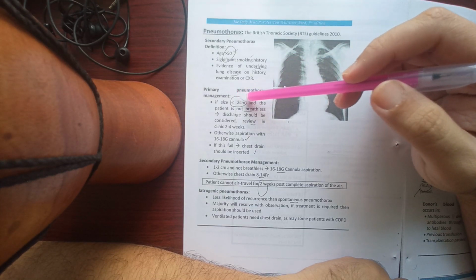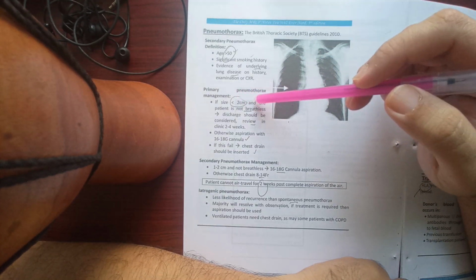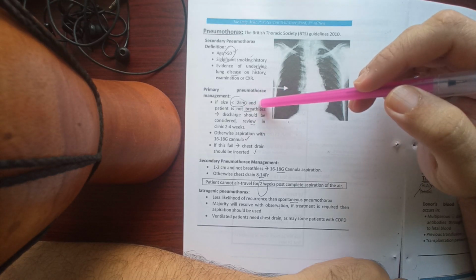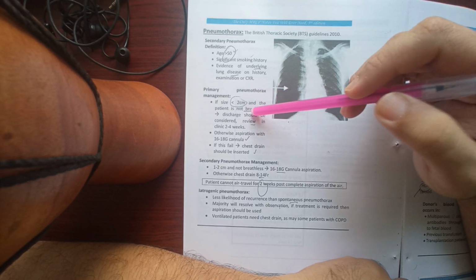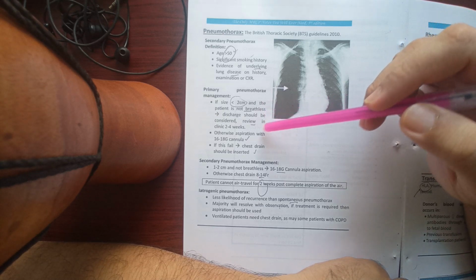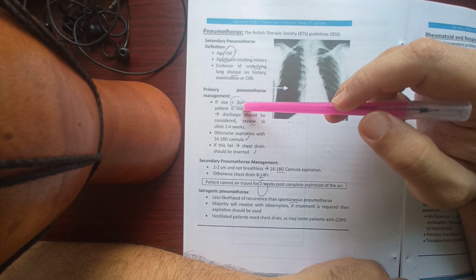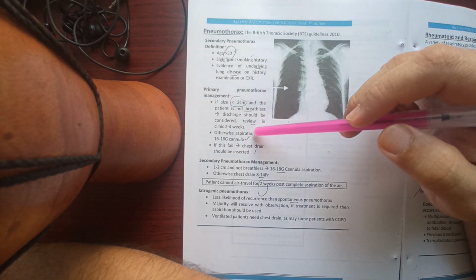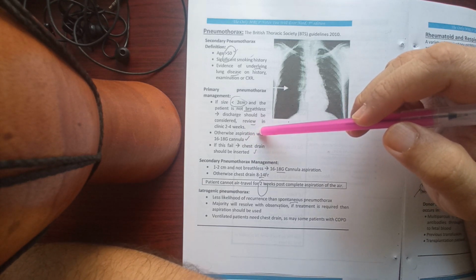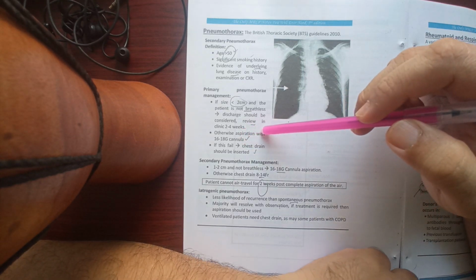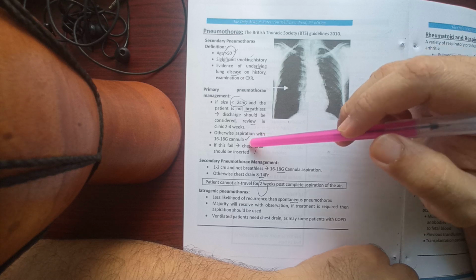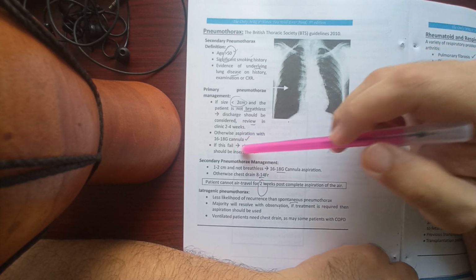If size is less than 2 centimeter and the patient is not breathless, discharge should be considered. Review in clinic in 2 to 4 weeks. Otherwise, aspiration with a 16 to 18 gauge cannula. If this fails, then a chest drain should be inserted.